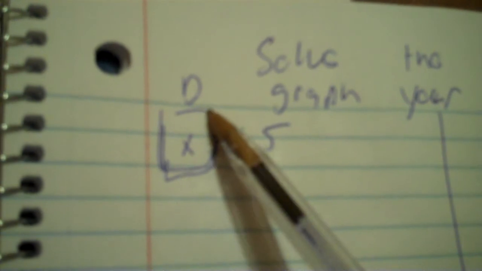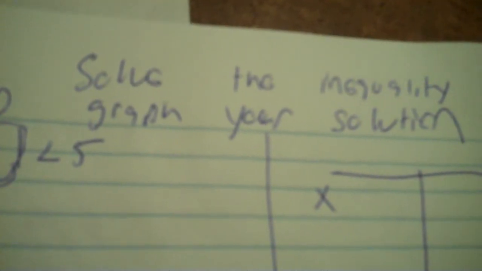Okay, we have the absolute value of x less than 5. Now with absolute values, you want to definitely make a table off to the side, okay? Right there. Don't make it underneath. Okay, so within the absolute value, we have x, okay? Then I make a d, okay? So here's what I do. We just have d and then 5 on the other side. So I can go right to my table, okay? The distance is less than 5.